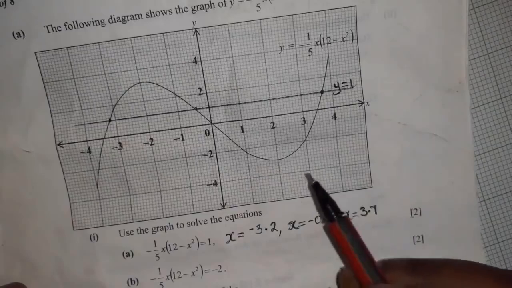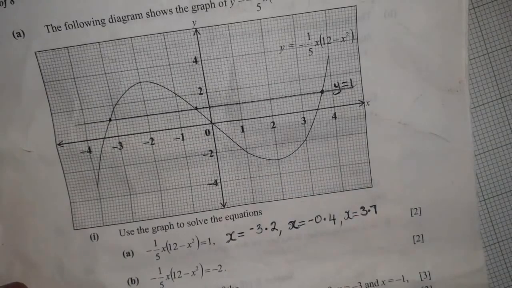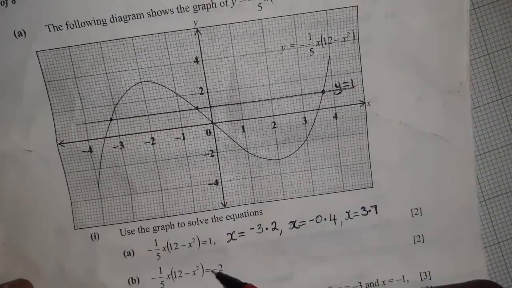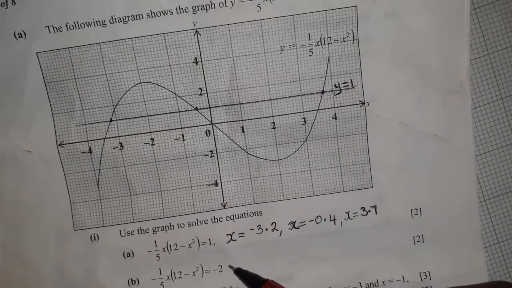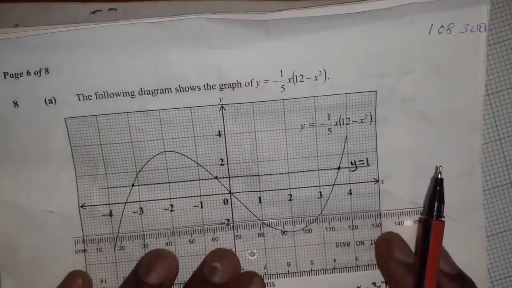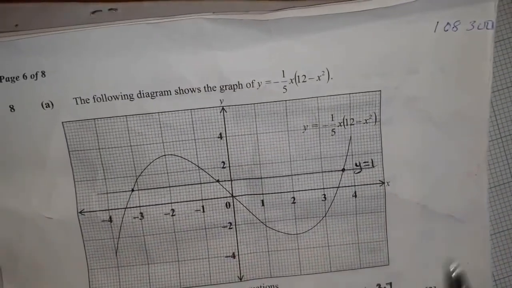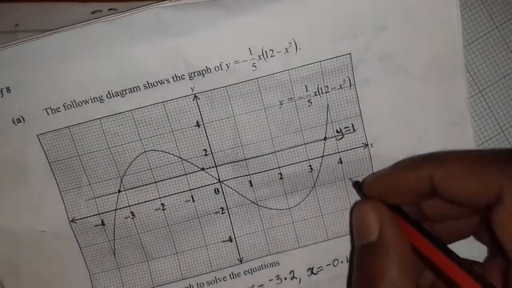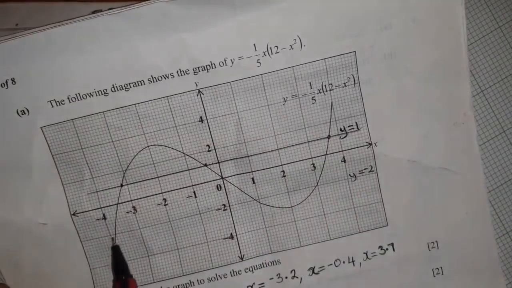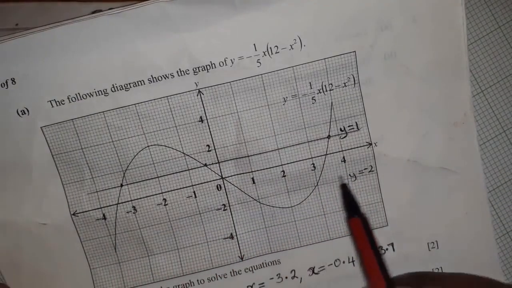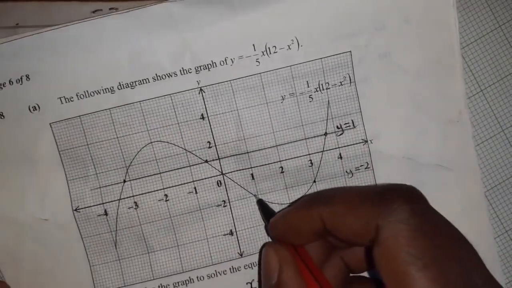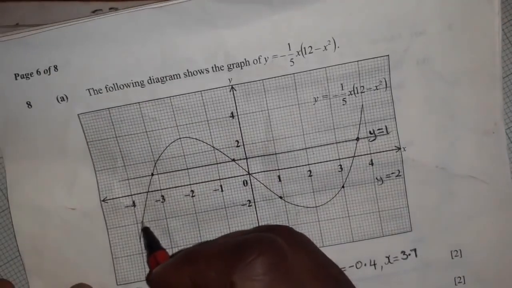Okay, then we go. This question was very simple, so we do the same thing even for the second one. The second one, here we have negative what? We have -2. So we are coming to -2 here. Where's our -2? -2 is here. So we draw a straight line. Here, y is equal to -2. So we get the x coordinates where this line cuts this graph. So you can get this one here, this other one here, and this point here.